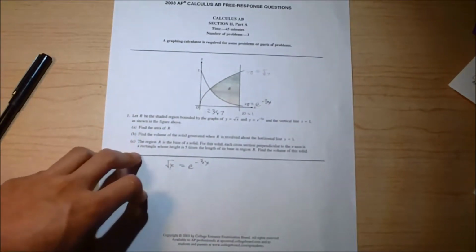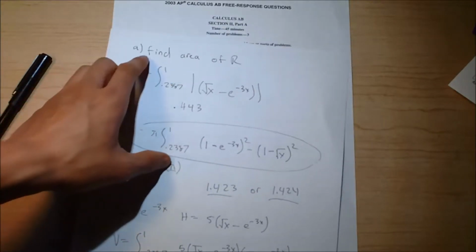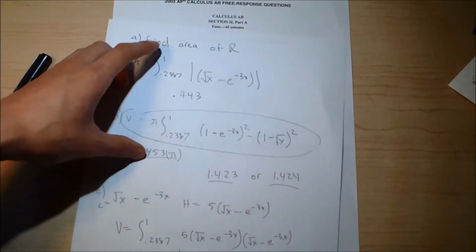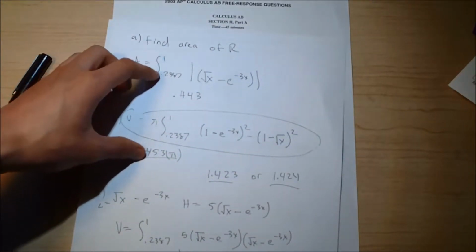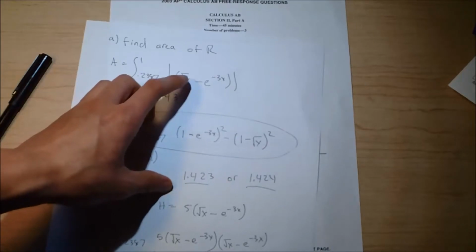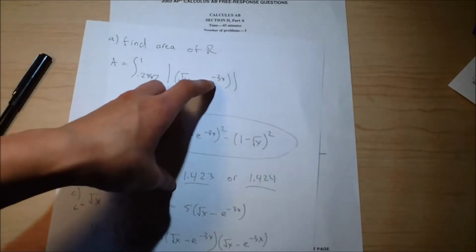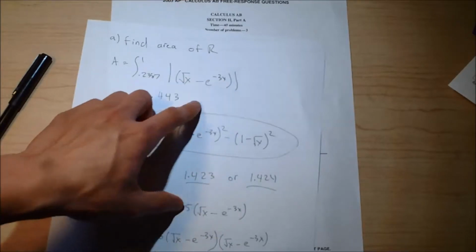So we have all the information we need to solve part A. Here it's B, 1, and we just solved for 0.2387, the second intersection. The top function is root x minus e to the negative 3x, and take the absolute value of that.